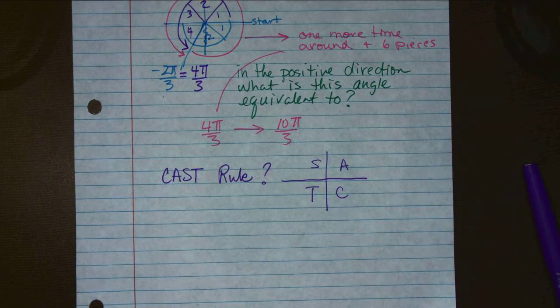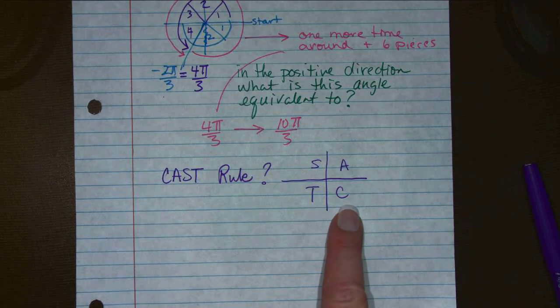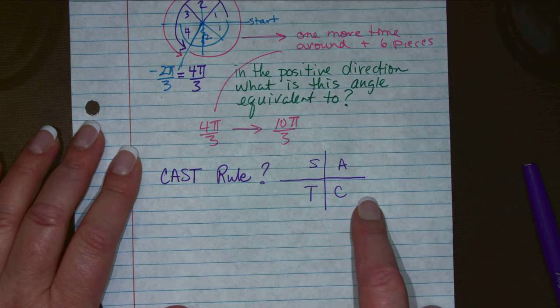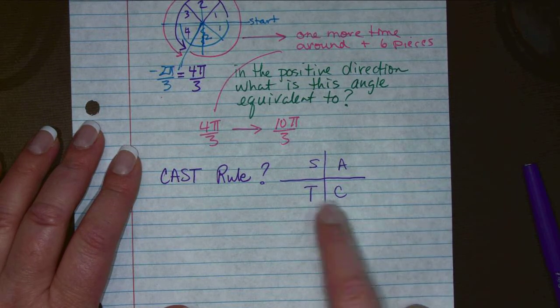So in calculus books, they don't call this the cast rule. They call it the all students take calculus rule. Why do they like that better? Because A is in the first quadrant, right? So they wanted something, cast is kind of backwards. The C is not in the right quadrant to read it, right? Because this is quadrant 1, 2, 3, 4. So they say all students take calculus to make sure it's in the right spot.